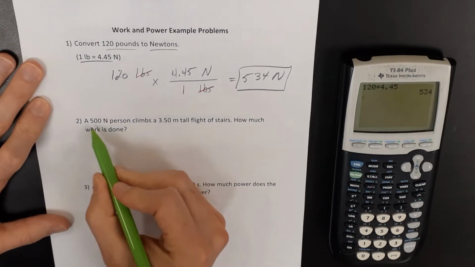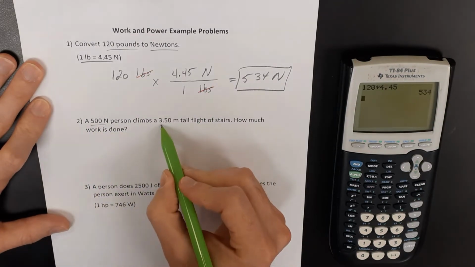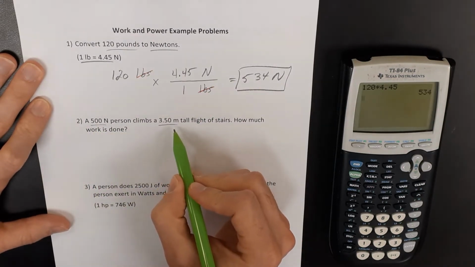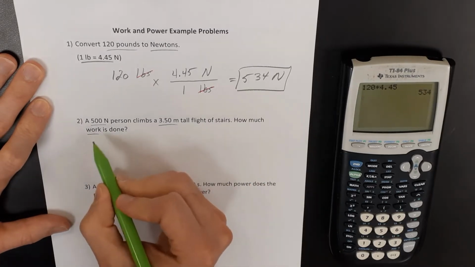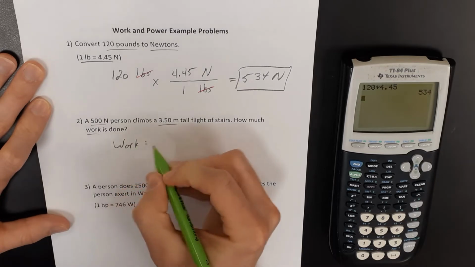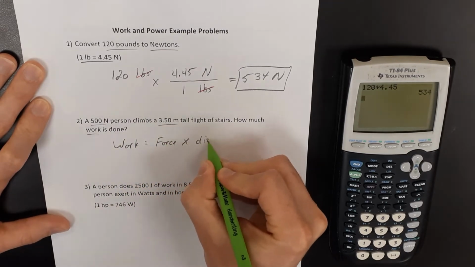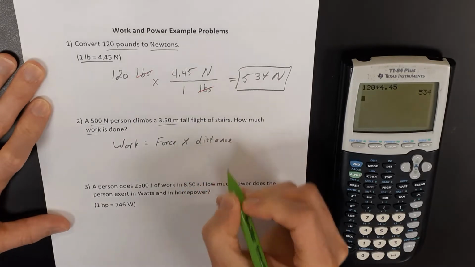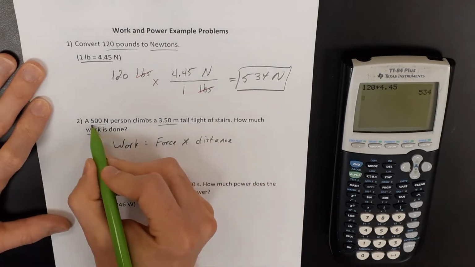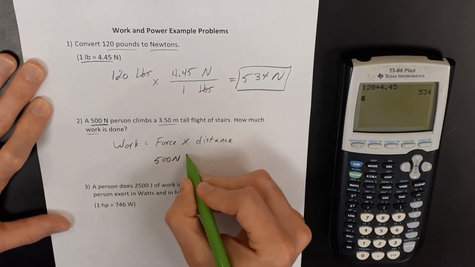Says a 500 Newton person, so it's telling the weight of this person, climbs 3.5 meter tall flight of stairs. How much work is done? Okay, well, work is equivalent to force times distance. And so the force here is the weight of this person, 500 newtons.